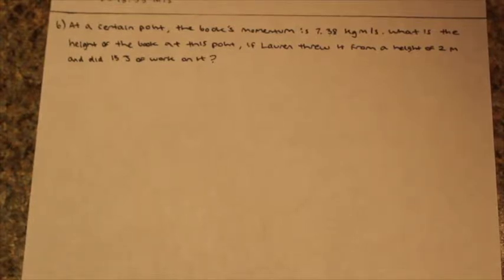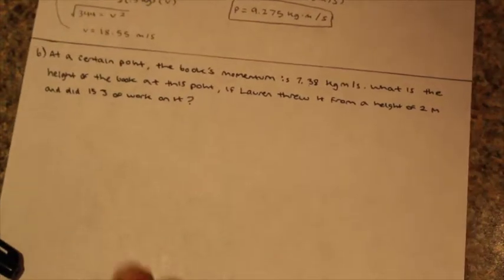Ultimately we're going to have to find that and then find that one component of it. This problem is going to use our law of conservation of energy because we are dealing with both our initial values and our final values. The law states that the amount of energy present at the beginning of something occurring will equal the amount of energy present at the end of it occurring. In this case, the beginning is when Lauren threw it, and the end is at this certain point. At least that's what we're concerned with.